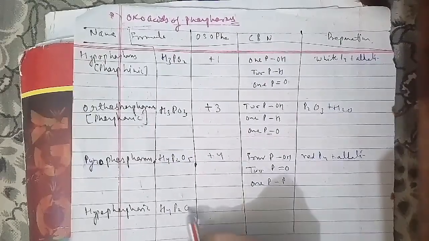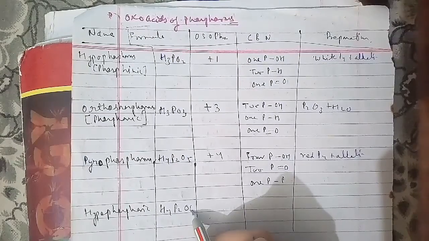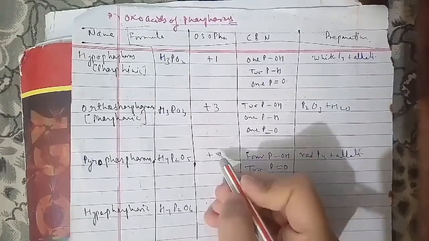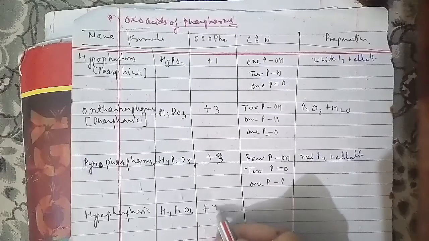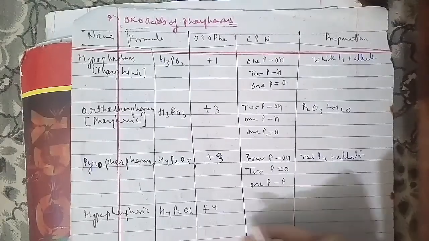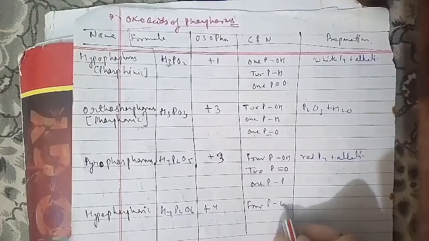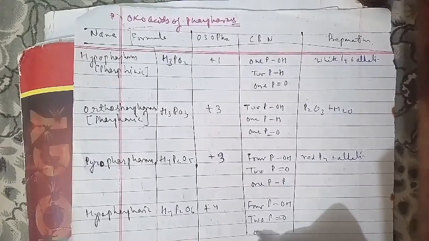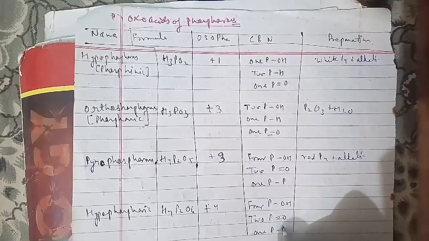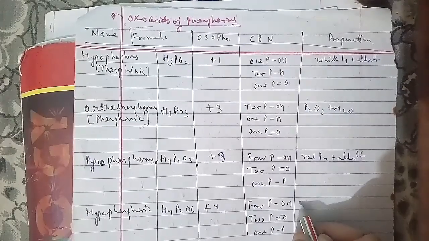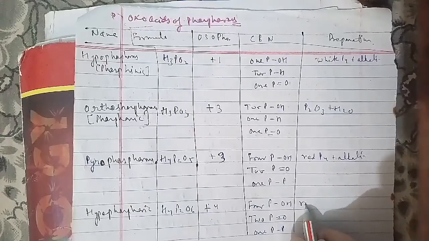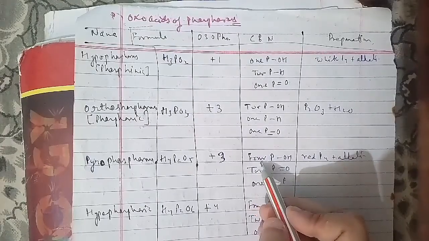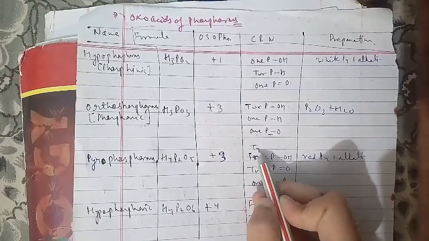For that, it is four P-OH, two P=O, and one P-P. The preparation is red P4 plus alkali.